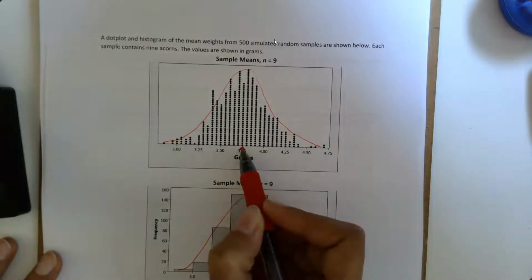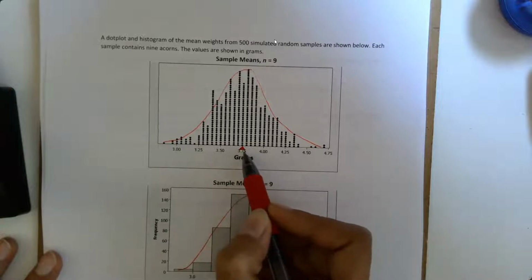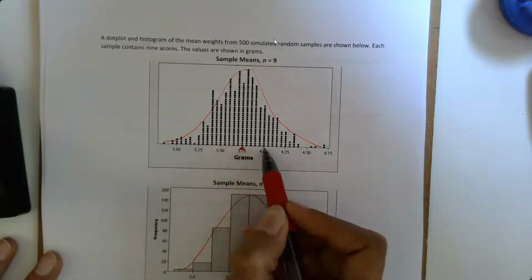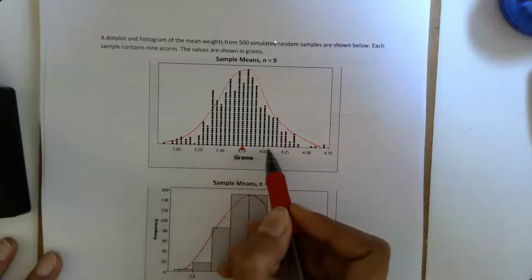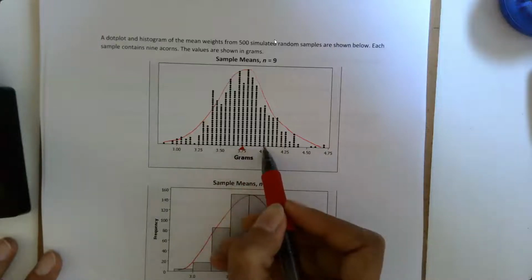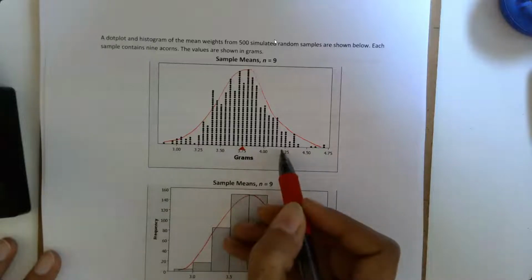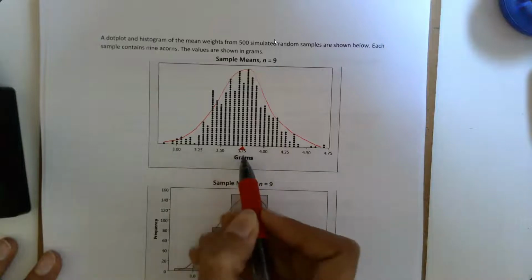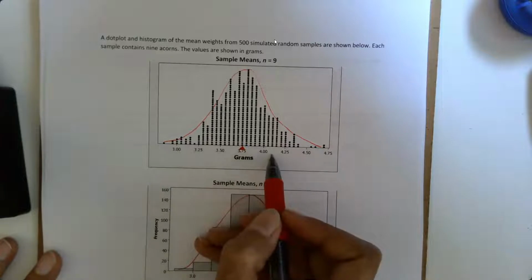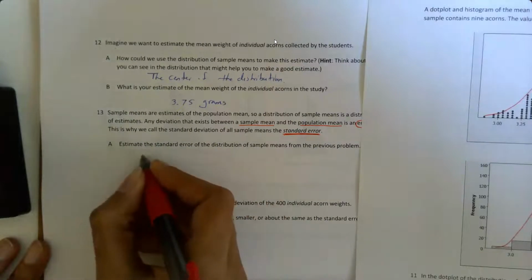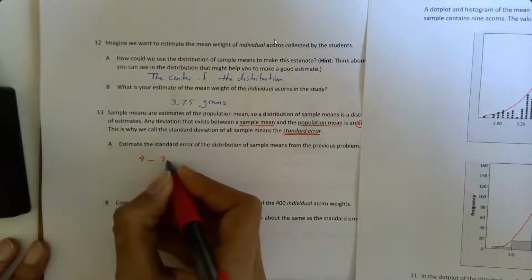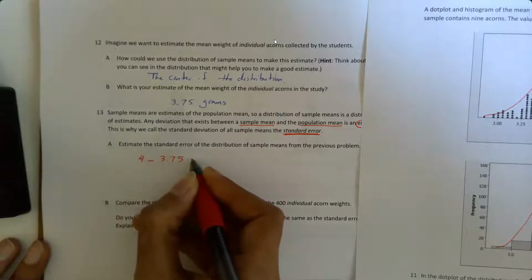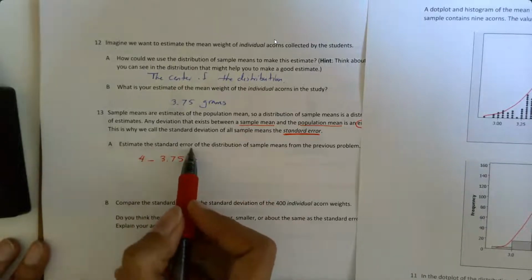Since we have a normal distribution, we expect these to be 1 standard deviation, 2 standard deviations, 3 standard deviations away from the center. So the difference between these two numbers should give us the number we're looking for. You might say, 4 grams minus 3.75 grams should give me the standard error.